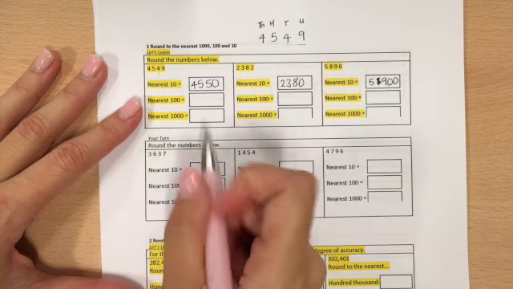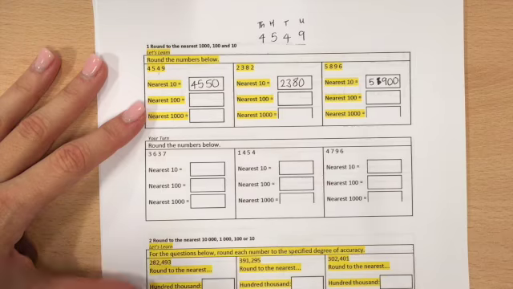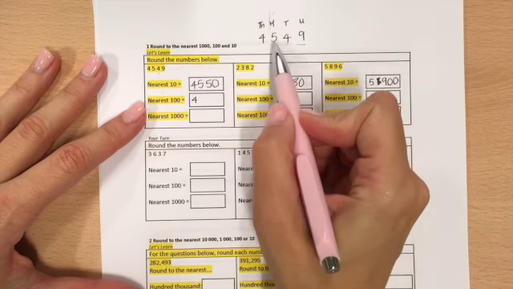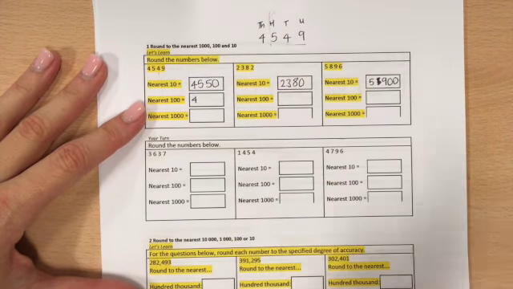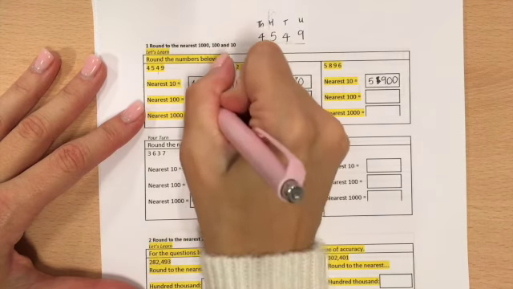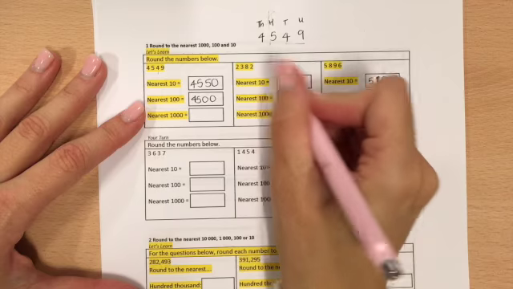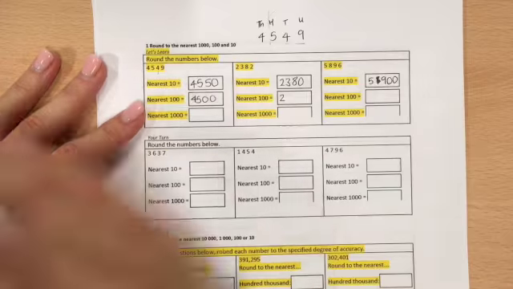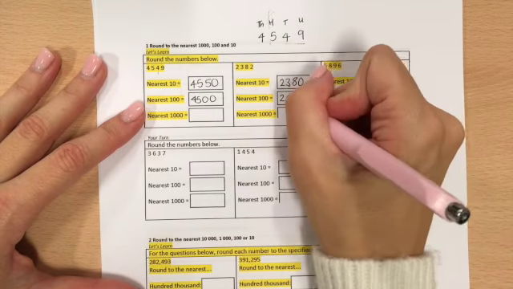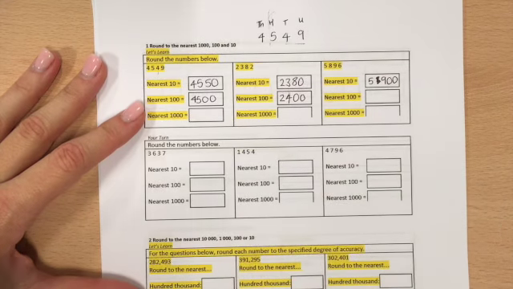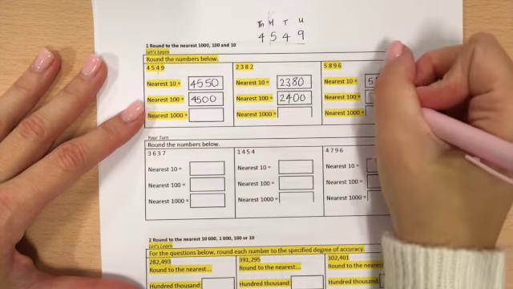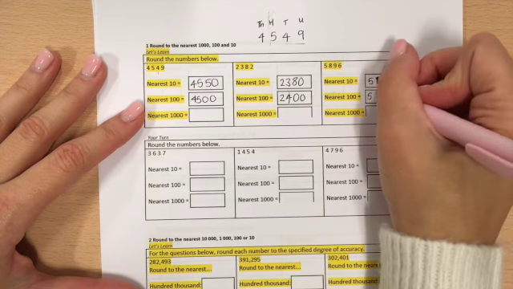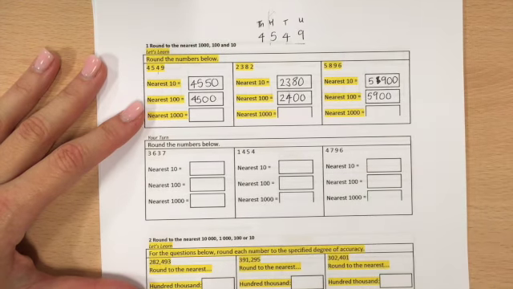The next one, we're going to round to the nearest 100, so we're going to do the same thing, but we're going to look at the hundreds column this time. The 4 is going to stay as it is. We've got 549, so does it round to 500 or 600? Well, this one rounds to 500. The next one, we've got a 2, and then we've got 382. Is that going to round to 300 or 400? Obviously, it's closer to 400. And the last one, we've got our 5,000 and we've got 896. Does that round to 800 or 900? It'd round to 900 because it's closer to that number.